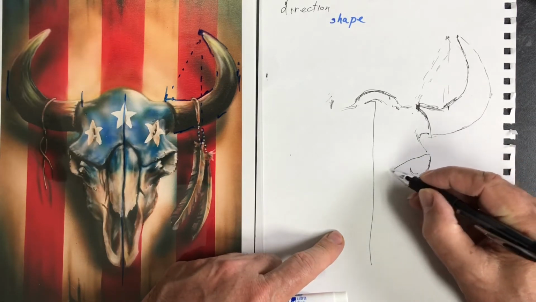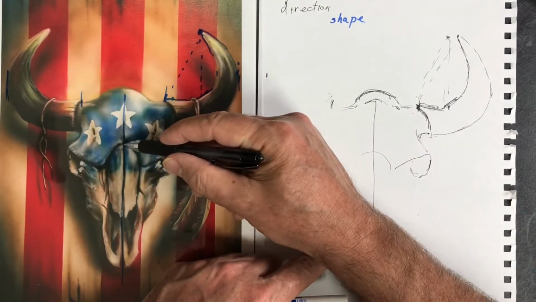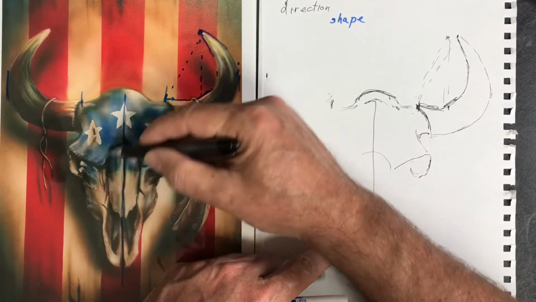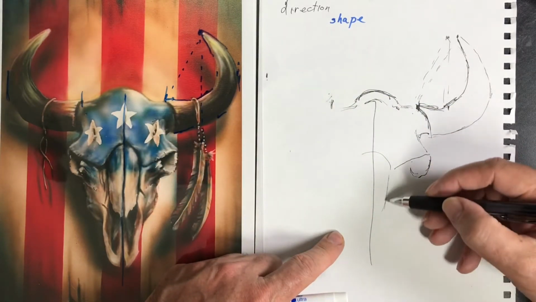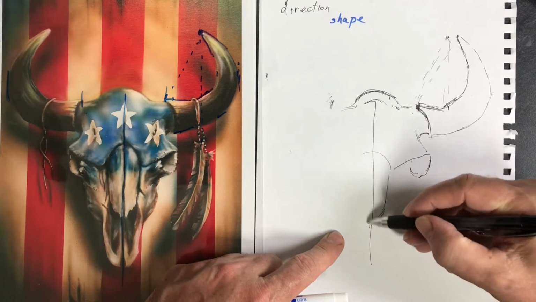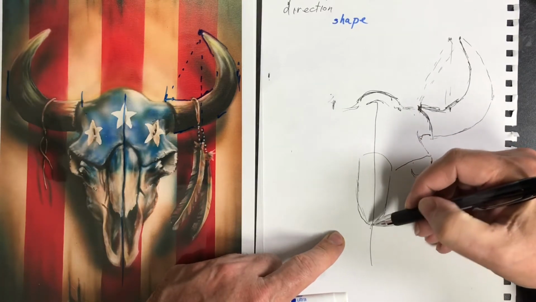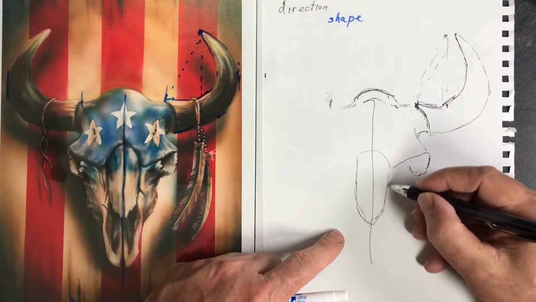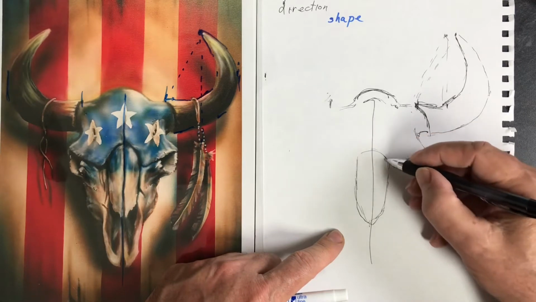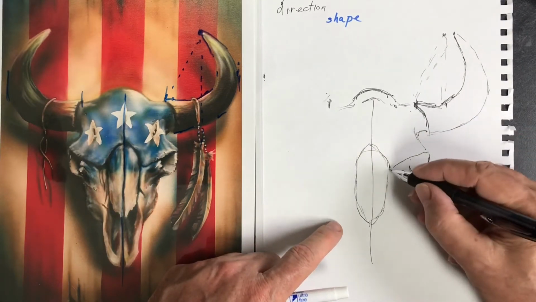I notice that the eye sockets both relate to this center, those two bones that form the top of the nose there. So I don't have to do any of my details yet. I can always do those later. So I can continually correct right now.